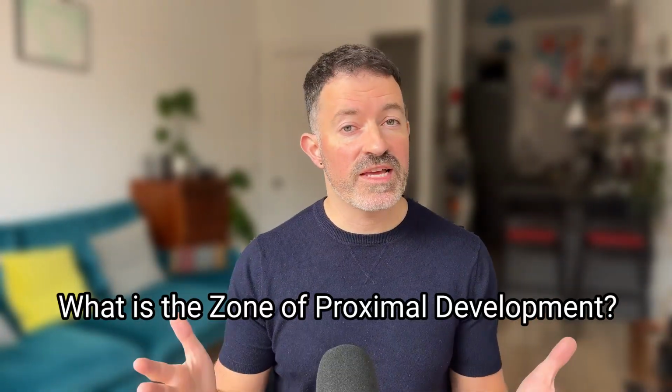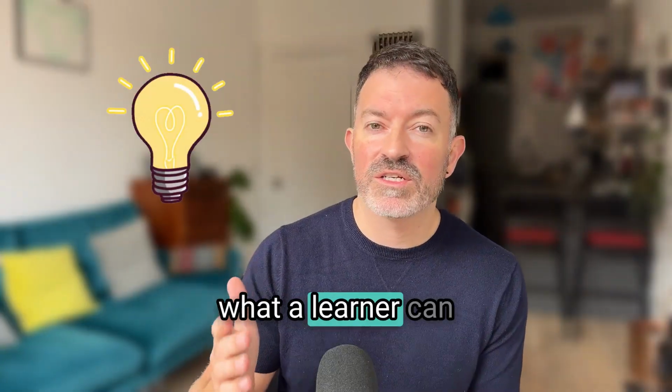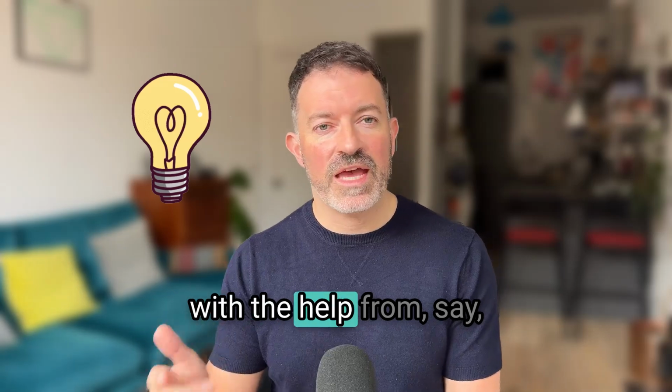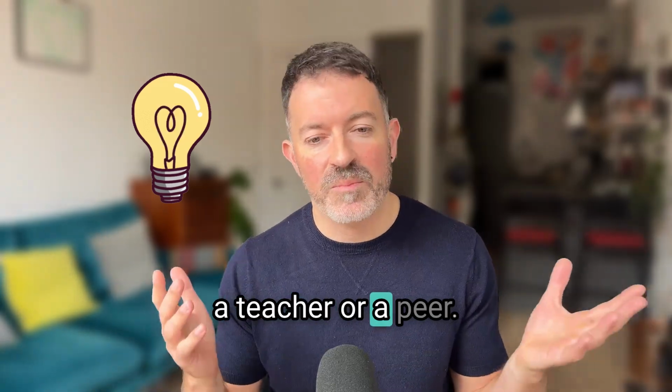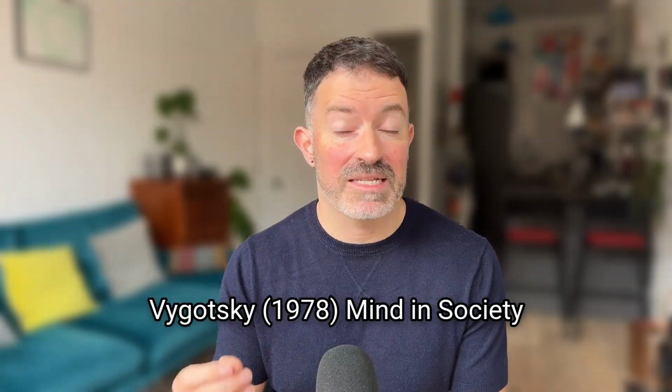Okay, so what is the zone of proximal development? So Vygotsky described the ZPD as the distance between what a learner can do independently and what they can do with the help from, say, a teacher or a peer. Wording varies with this across translations, but the core idea remains consistent. If you want to go and check it out, then you should go and look at Vygotsky, 1978, and the title Mind in Society.